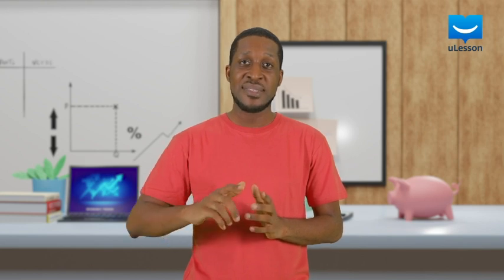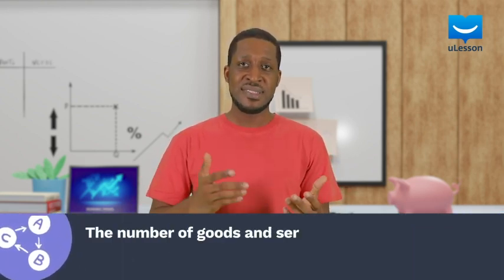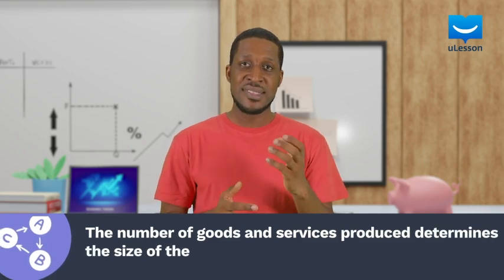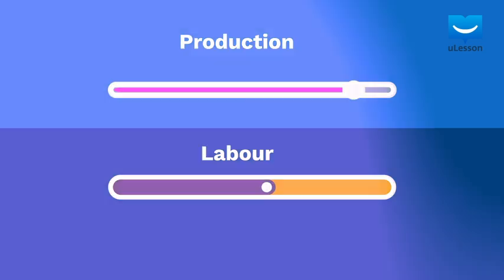The demand for goods and services in a country can stimulate an increase in the demand and supply for labor, just like the size of the market affects the demand and supply for labor. Because the number of goods and services produced determines the size of the market. An increase in production will lead to an increase in the number of workers that employers will need to work, causing an increase in the demand for labor and vice versa.